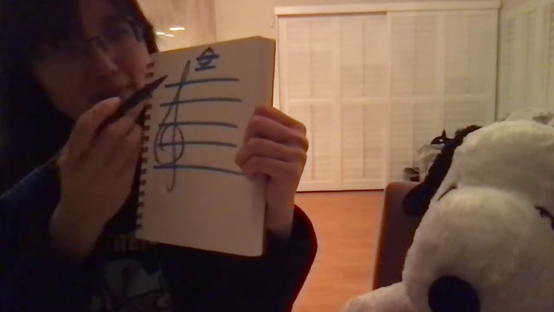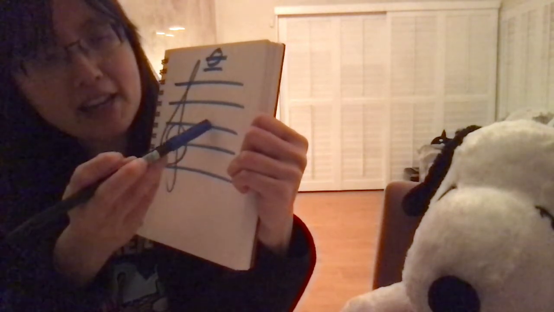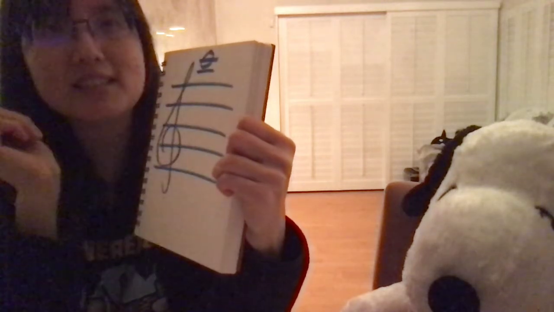So I'm just going to write a note that has a ledger line. Okay, so this is a bad example. I'll tell you why it's a bad example later on, but I didn't do it so well. Okay, so basically G, G, A, B, C, D, F, G, A, B, C. So that's a C.